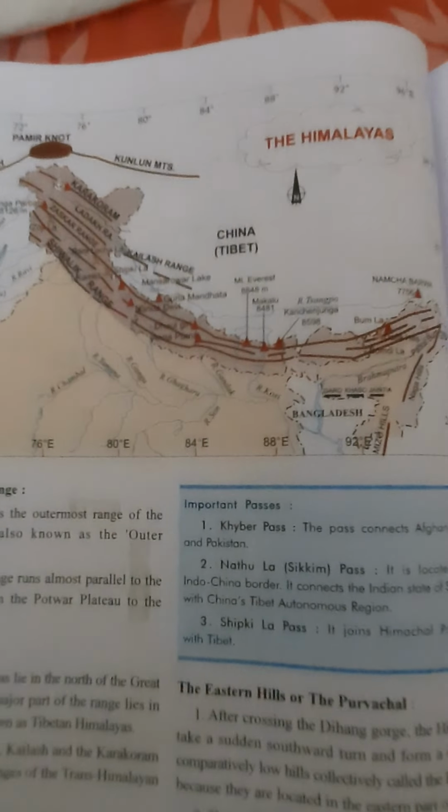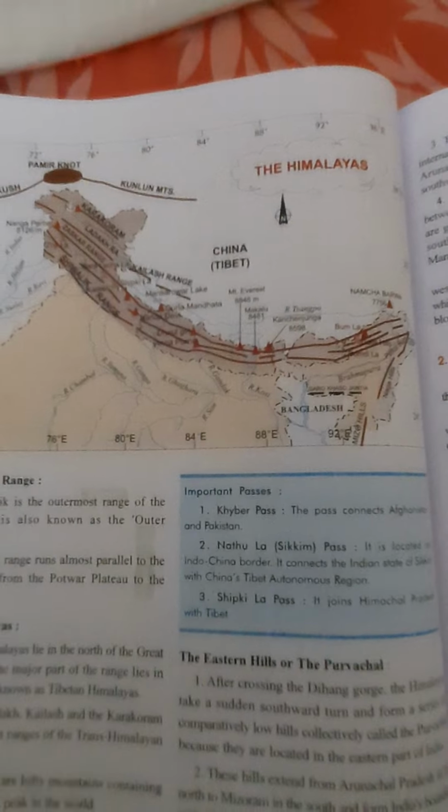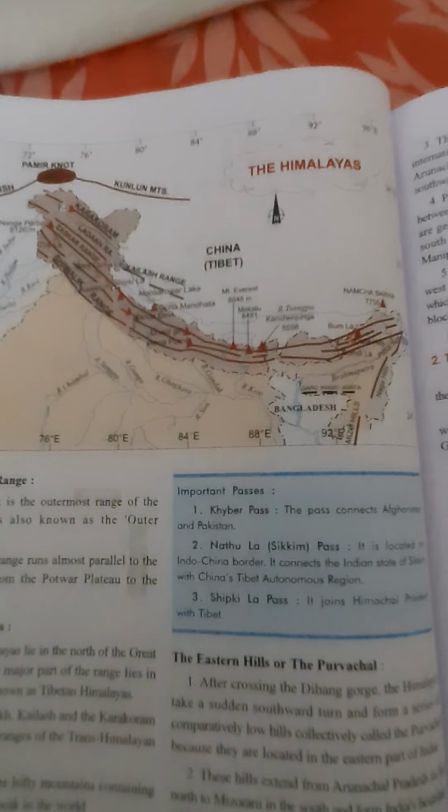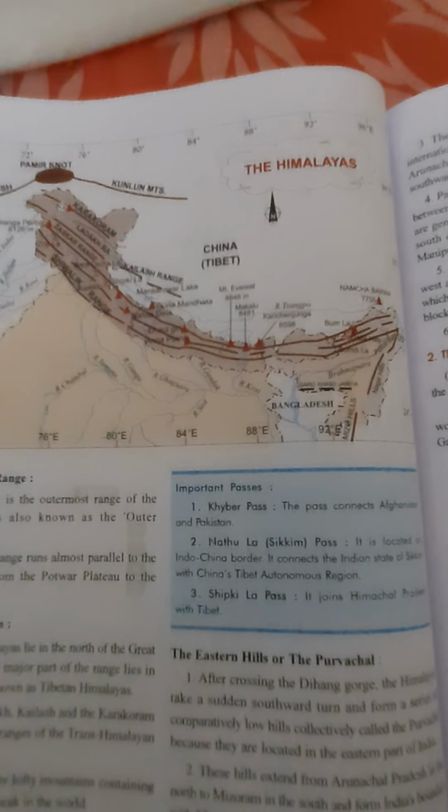At this time, I would like to explain these three mountain systems. For each and every range, we have to prepare at least 4 to 5 points. It is very important, either an 8 marks question, or they may ask 2 marks questions individually. First, Himadri.